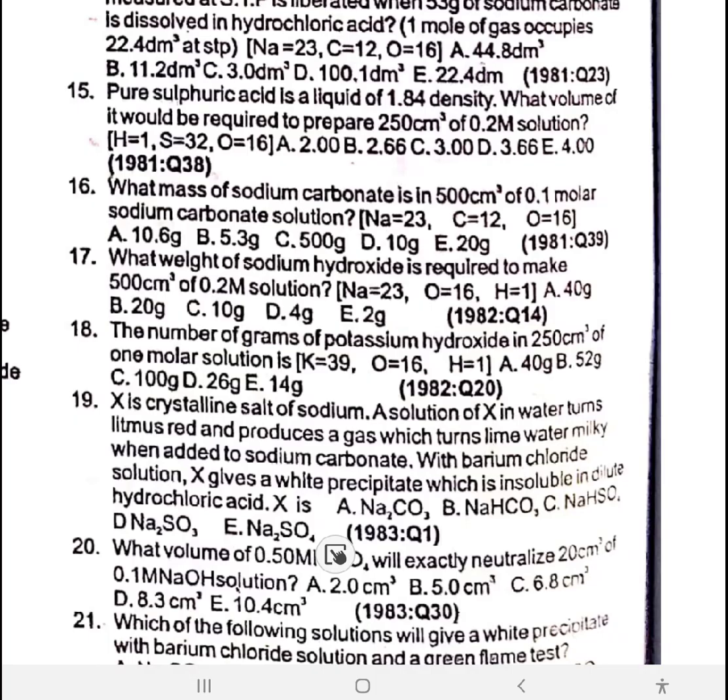Now, some other person might say, this is why I don't like chemistry. But what makes chemistry easier than other subjects is this: you just need to first understand them. X is a crystalline salt of sodium.